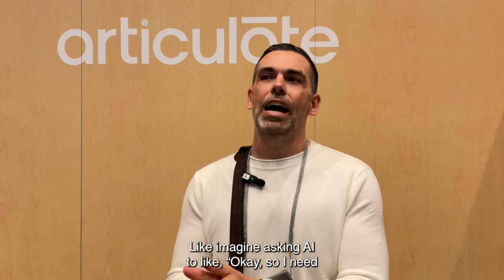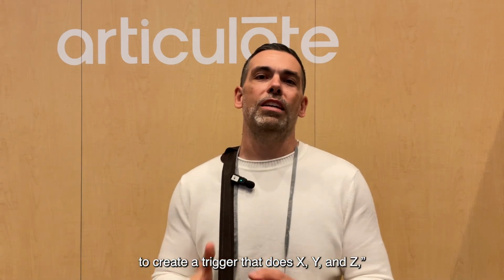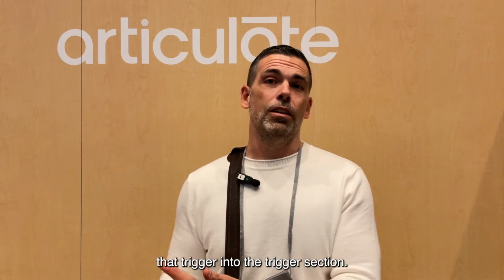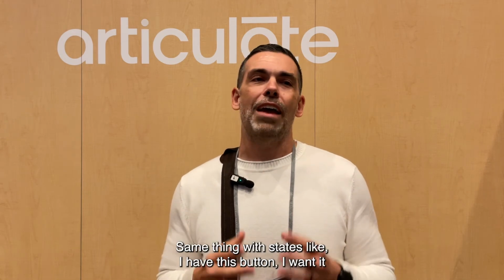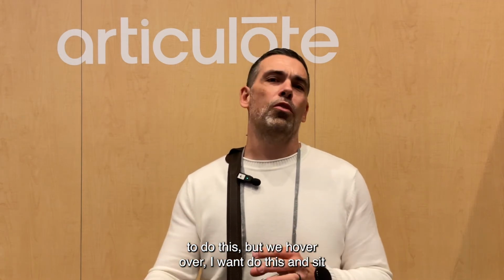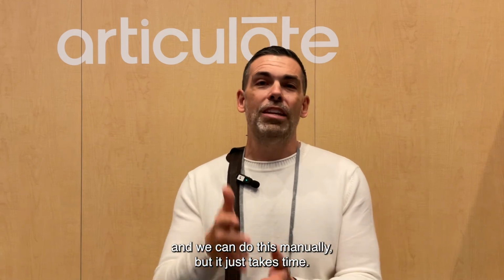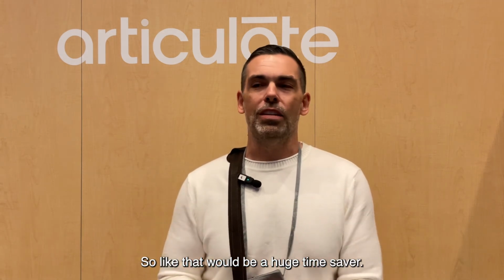Imagine asking AI, okay, I need to create a trigger that does X, Y, and Z. And the AI just builds that trigger into the trigger section. Same thing with states. I have this button, I want it to do this, but when you hover over it, I want it to do this. We can do this manually, but it just takes time. So that would be a huge time saver.